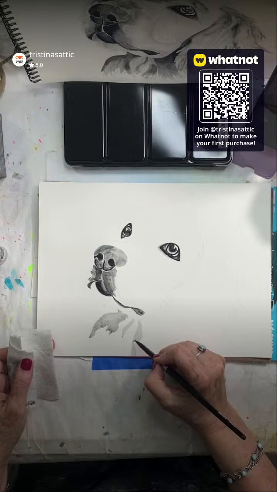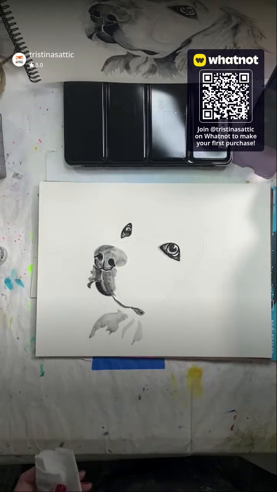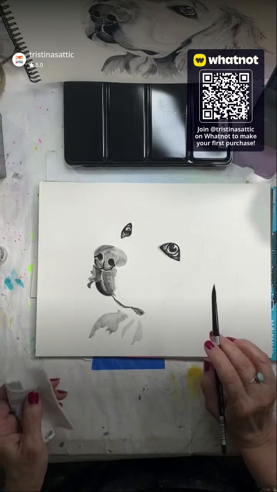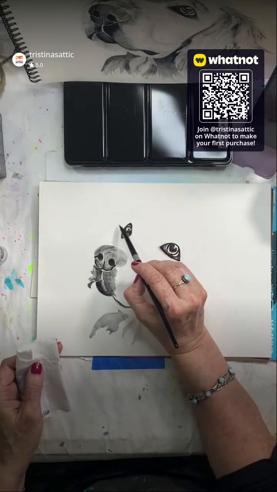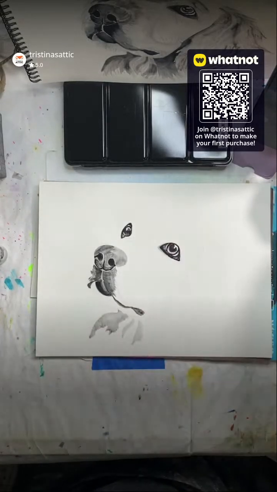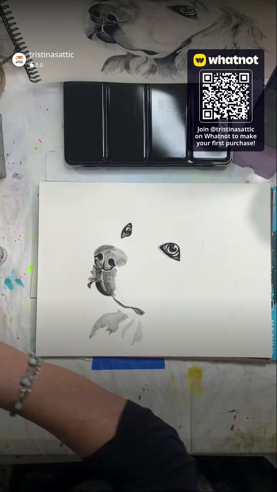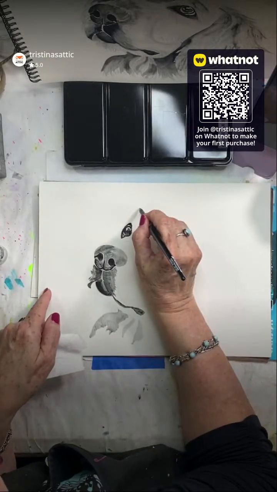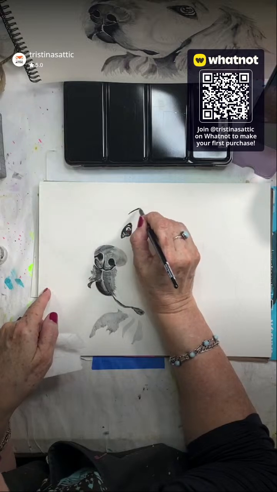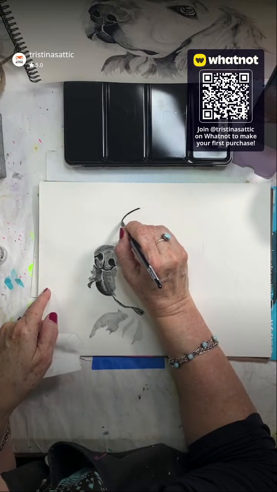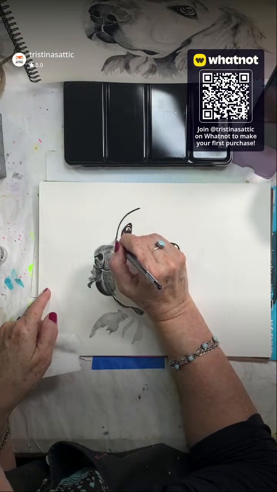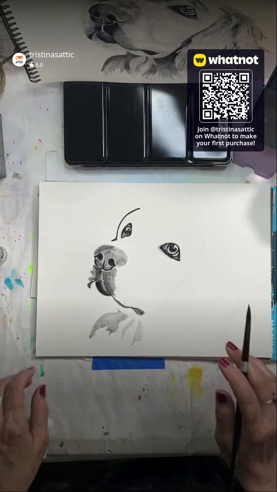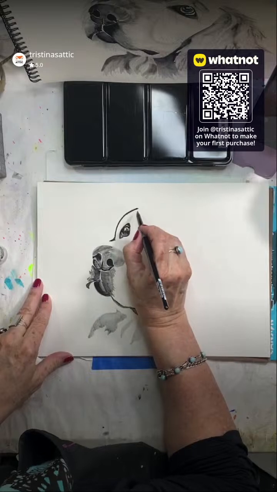Like that. Okay. So I'm just sort of defining the gray areas there. There's a lot of darkness over here. So again, a little bit of black, just a little bit. Add a little bit of water on there. It helps to have a brush with a nice tip to it, which is definitely these silver brushes. They are super nice for that.